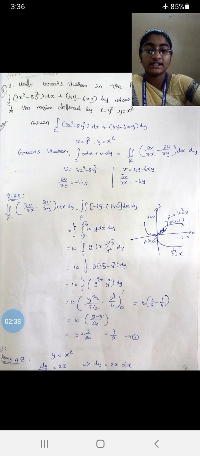Here the inner integral represents x and the outer integral represents y. So when we solve for x, the inner limit lies between y² and √y, and the limit of y is 0 to 1. Now take the 10 outside as a constant, so the remaining is the integral from 0 to 1 of y, keeping y outside. When we integrate with respect to dx, we get x with the limit y² to √y, dy. Substituting upper limit minus lower limit, we get y(√y − y²) dy.